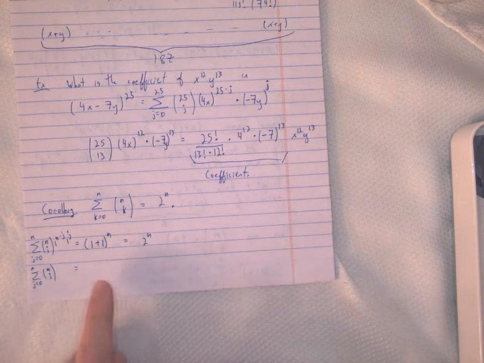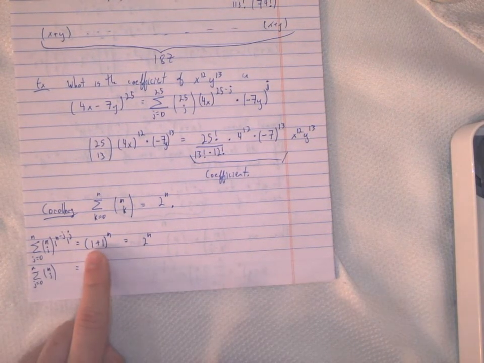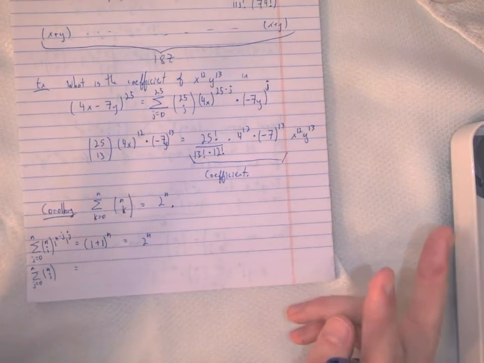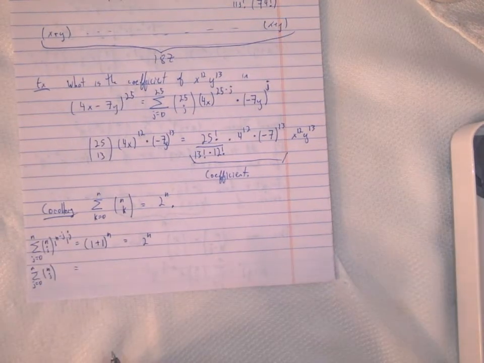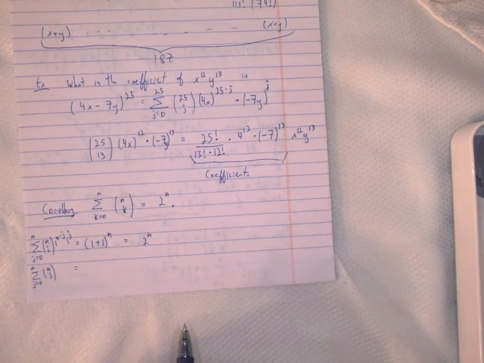So here, the proof is just finding the right binomial to expand. So that's kind of slick.